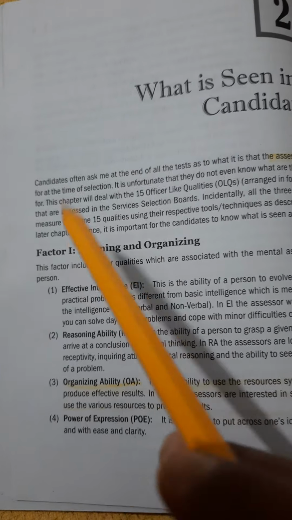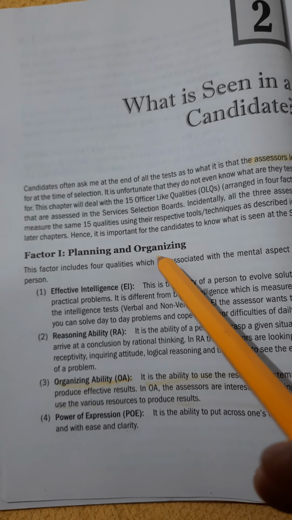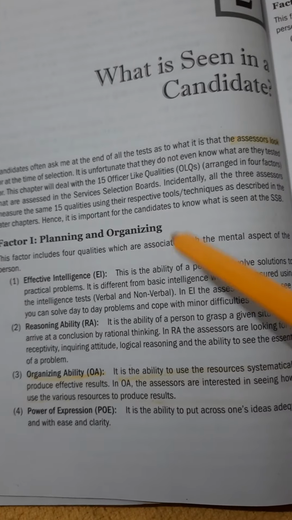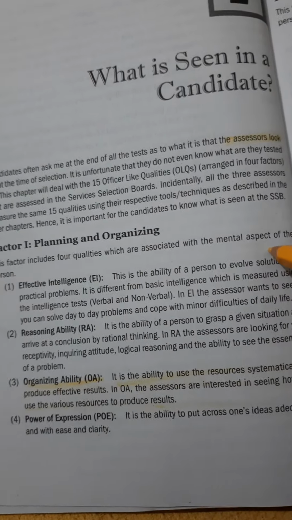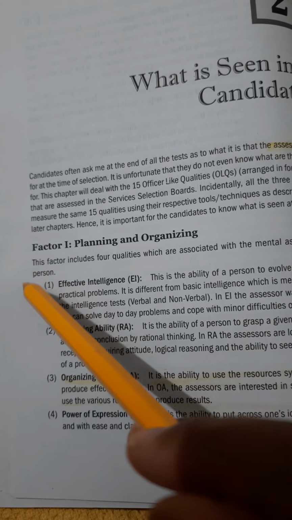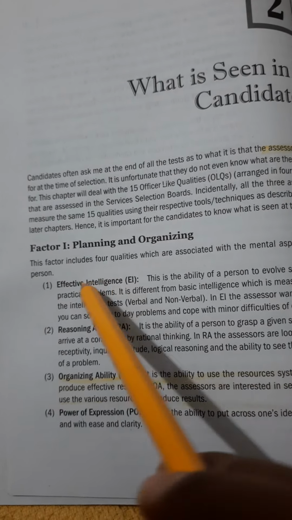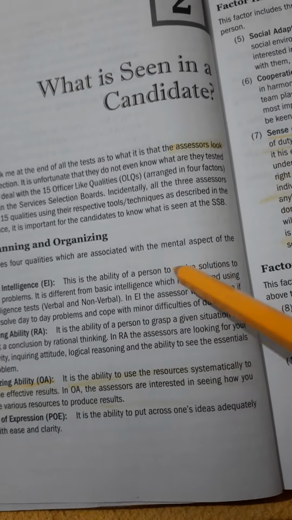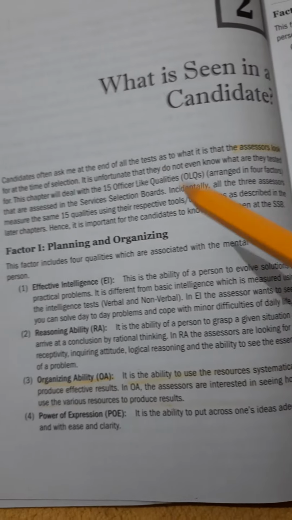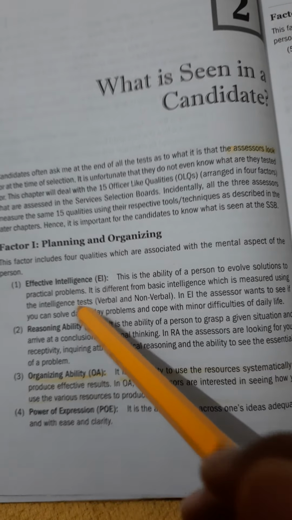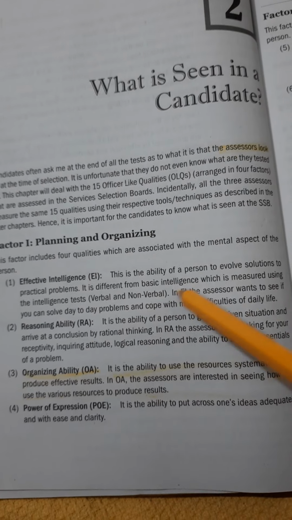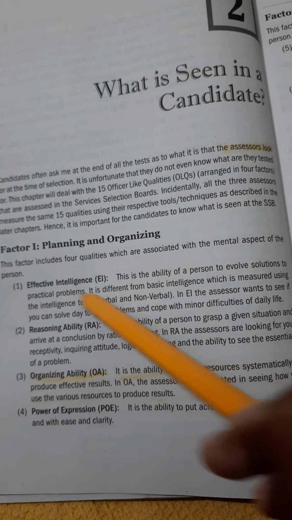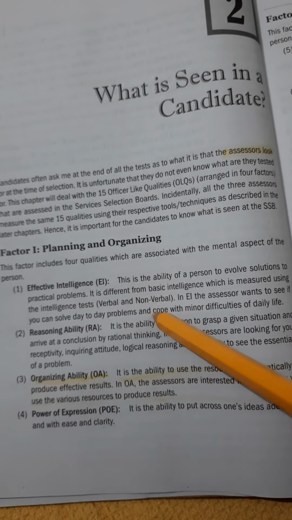Factor 1: Planning and Organizing. This factor includes 4 qualities which are associated with the mental aspect of the person. First, effective intelligence, EI. This is the ability of a person to evolve solutions to practical problems. It is different from basic intelligence, which is measured using the intelligence test, verbal and nonverbal.